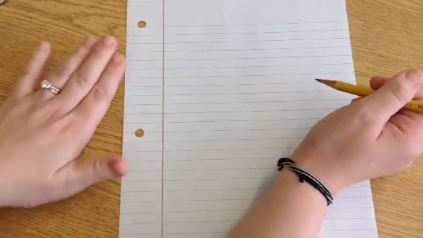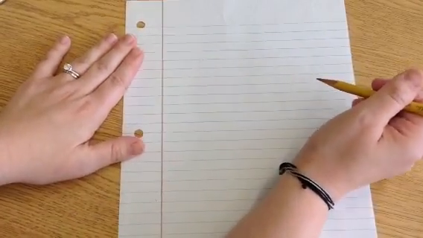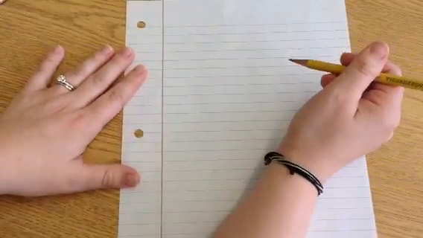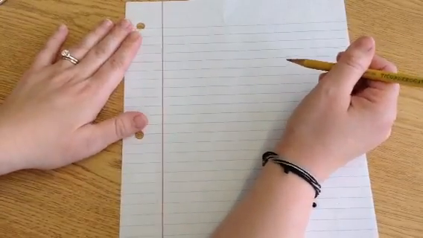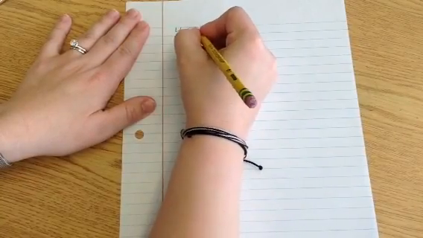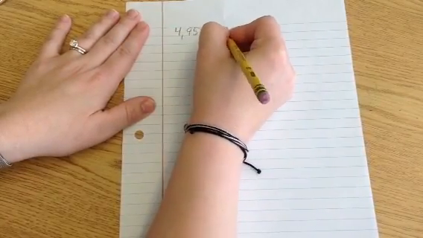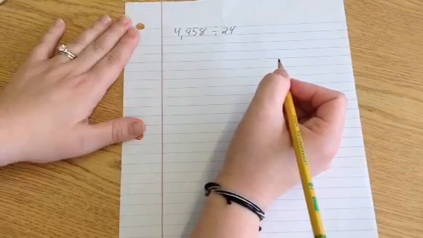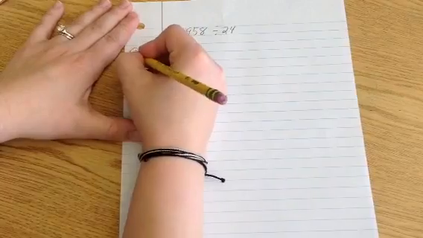But I thought this week to show the parents would be a good time to show you guys the division models. We use this in 5th grade because I know there's some confusion about how the models and strategies work. So the problem that we're going to be focusing on is 4,958 divided by 24. So the first model I'm going to show you is called the area model.